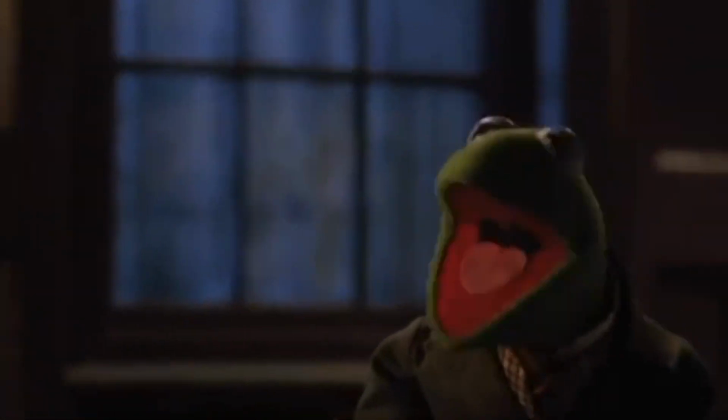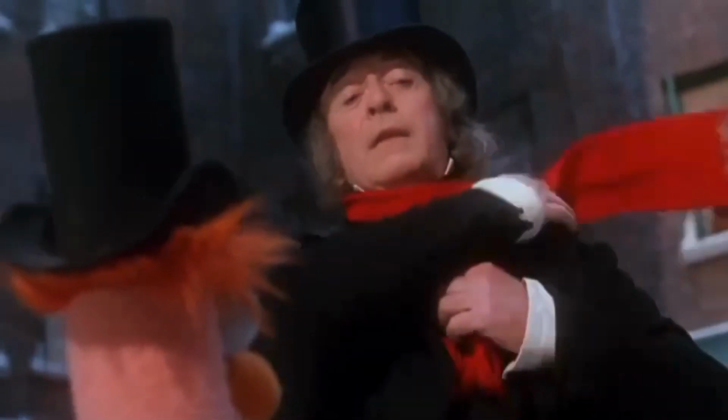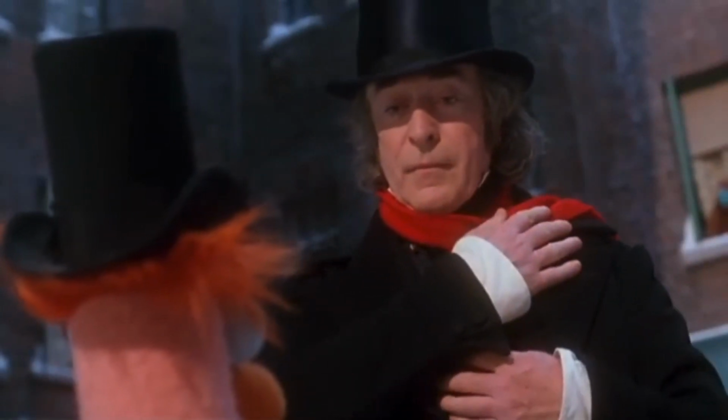Now, normally in a Muppet movie it's Kermit who carries the movie, but this time around it's Gonzo and Rizzo the Rat, who take us on a delightful journey, keeping us up to date with the story as we follow Scrooge. And who played Ebenezer Scrooge? None other than Michael Caine, who is absolutely perfection in this role. I love every second that he's on screen, and he really does do a great job acting alongside the Muppets. And when he's mean, oh boy is he mean.